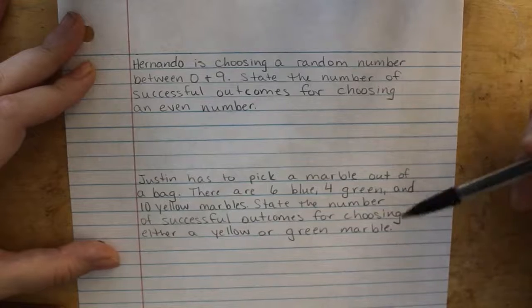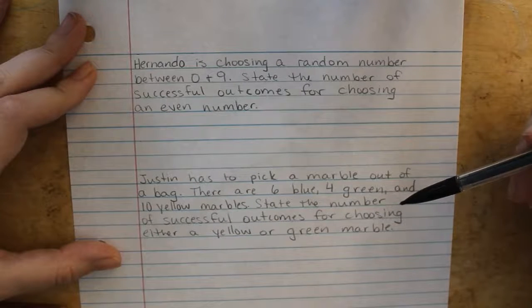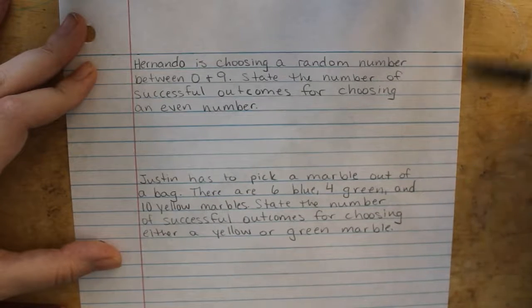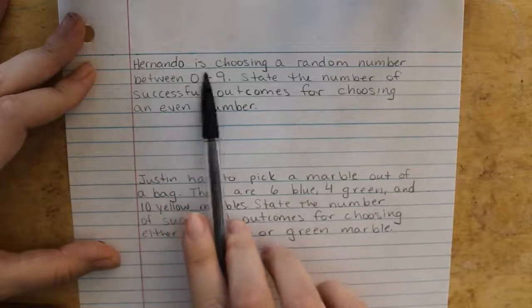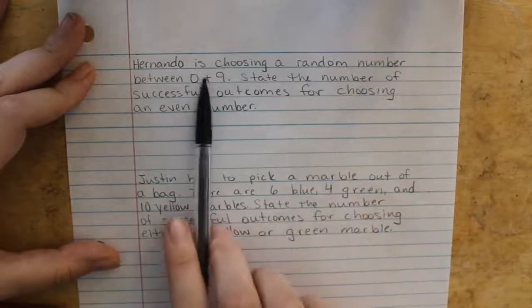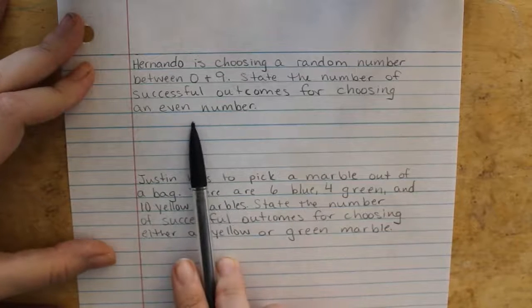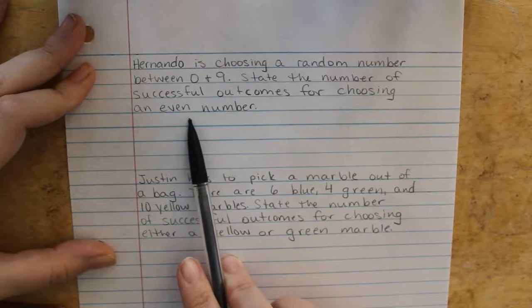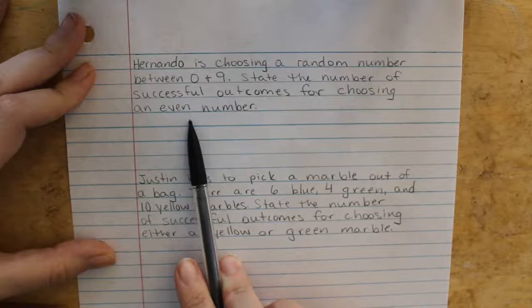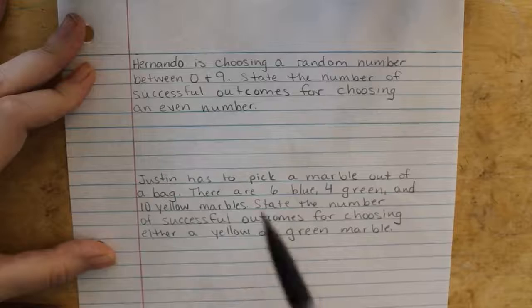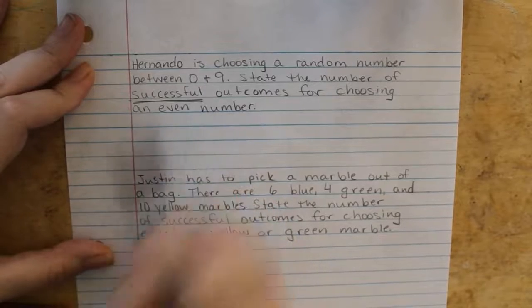I have two questions here that are very similar to some of the questions that I gave you guys yesterday in your assignment. So the first one says, Hernando is choosing a random number between 0 and 9. State the number of successful outcomes for choosing an even number. Note, it is not asking for probability. It is not asking for the number of outcomes total. It is just asking for the successful outcomes.